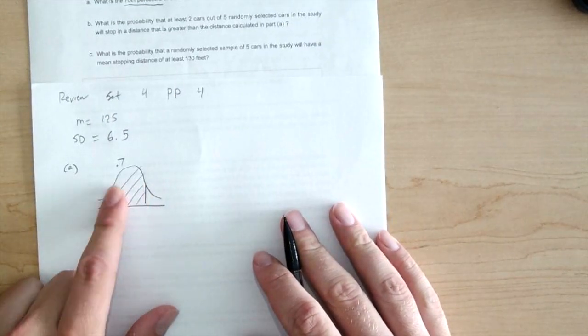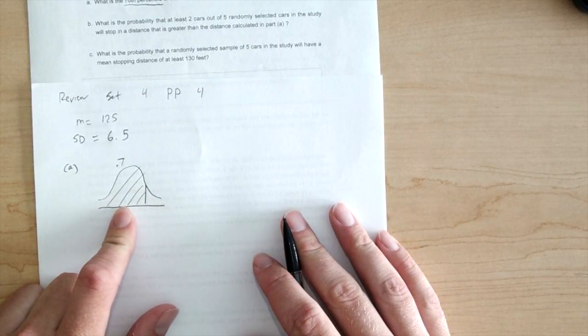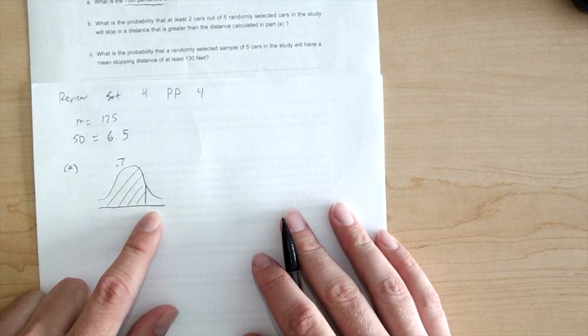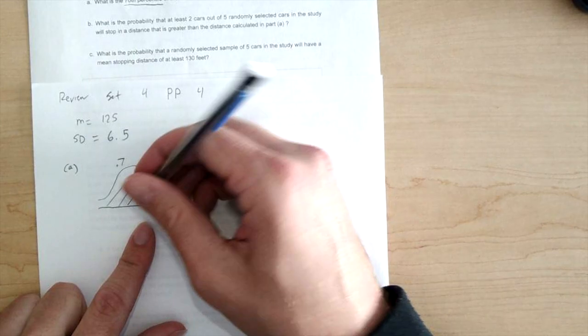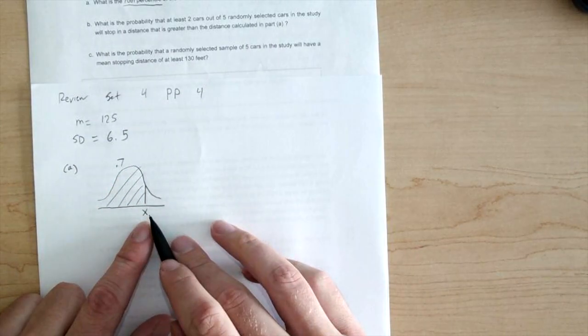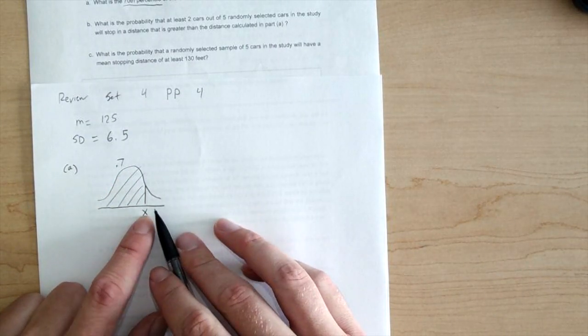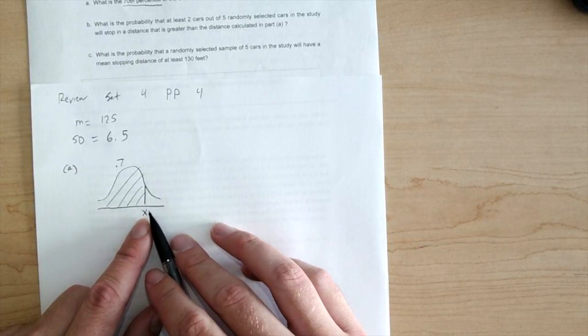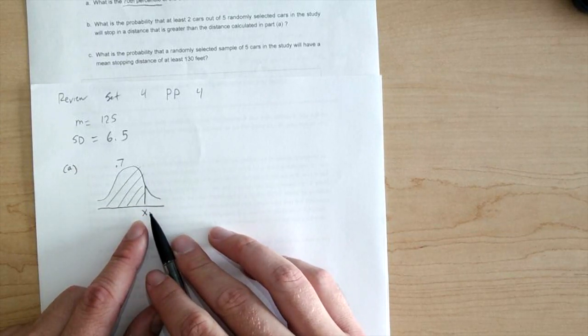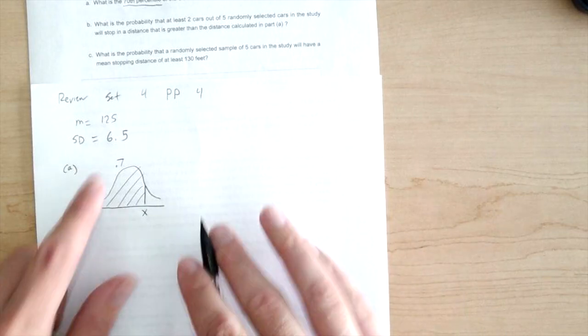So that means that the area under this point is 70%. And it's saying what is the 70th percentile? So we want to figure out for the tires, 70% of tires do worse than this distance. Does that make sense? And we did similar questions before.